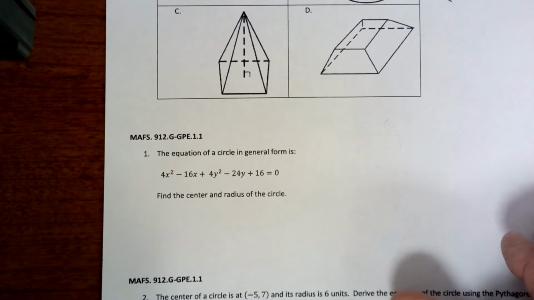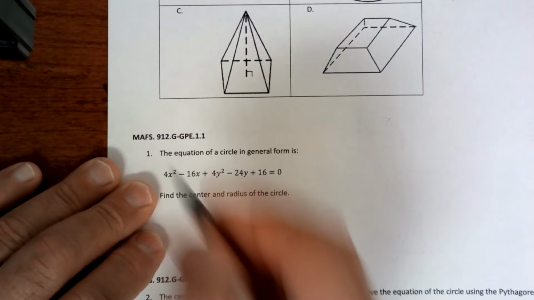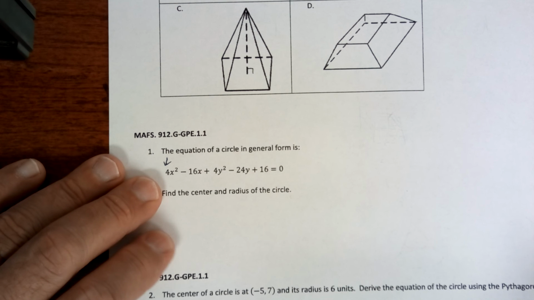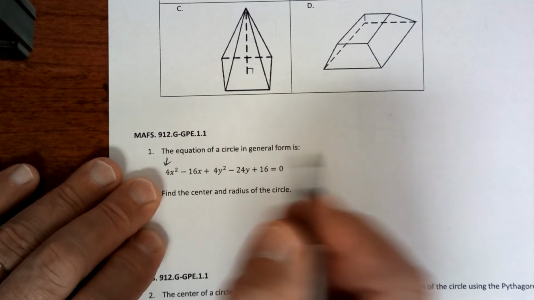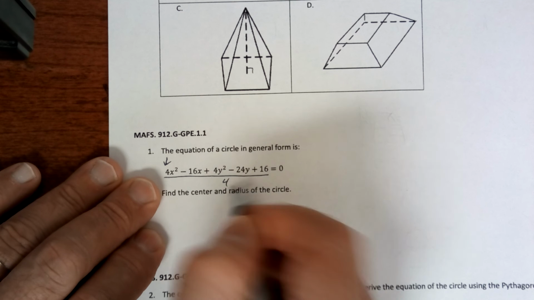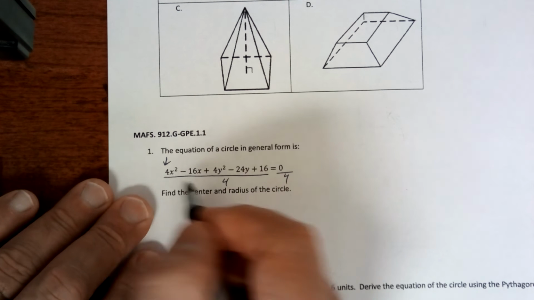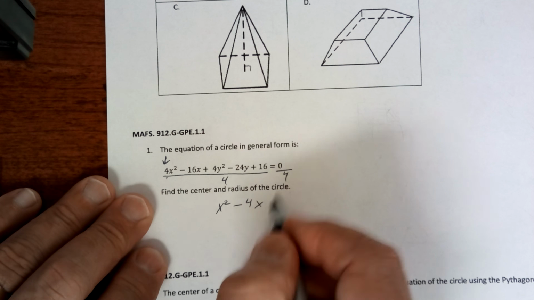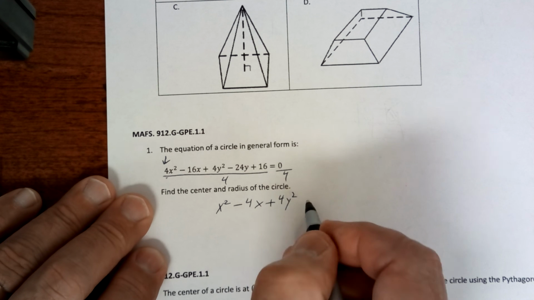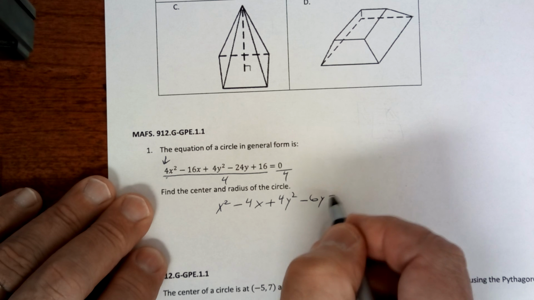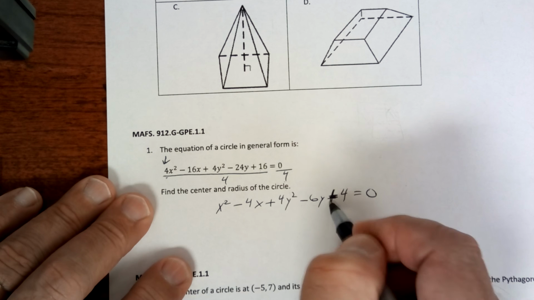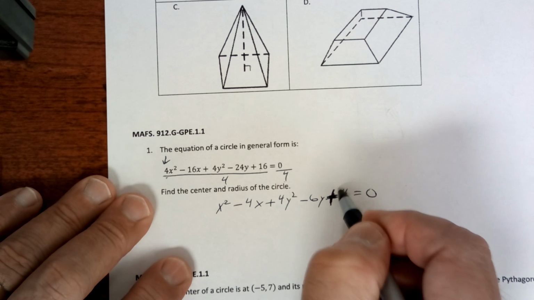Okay, so remember when you complete the square, the first one has to be a 1, not a 4 or anything else. In other words, we're going to divide everything by 4. And divide this side by 4. So when you divide by 4, you get x squared minus 4x plus 4y squared minus 6y is equal to, plus 4, 16 divided by 4. And 0 divided by 4 is 0. Now, you got to take this plus 4 here and move it to the other side. That becomes a minus 4.